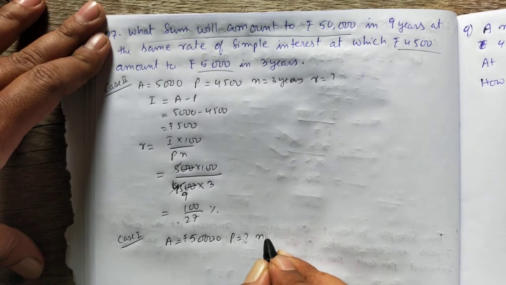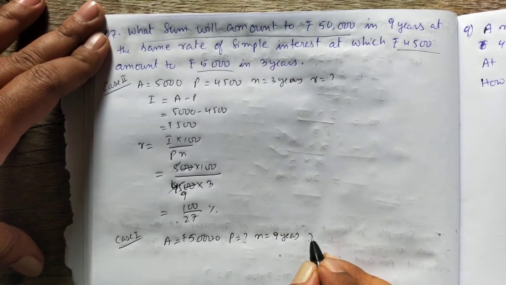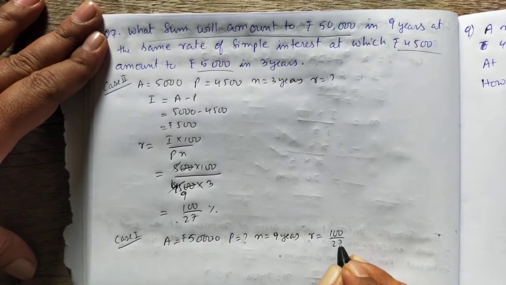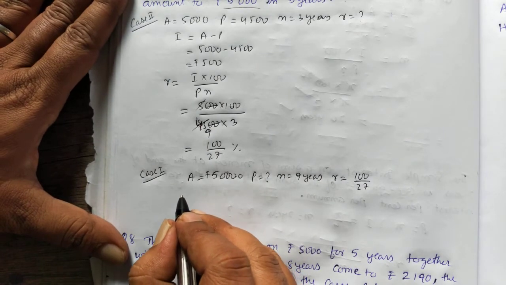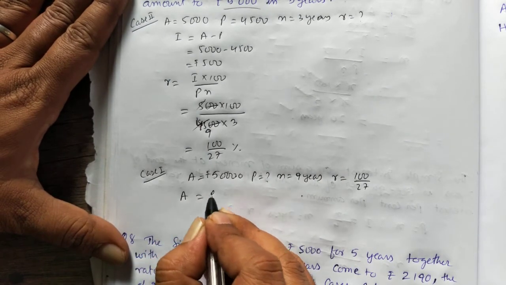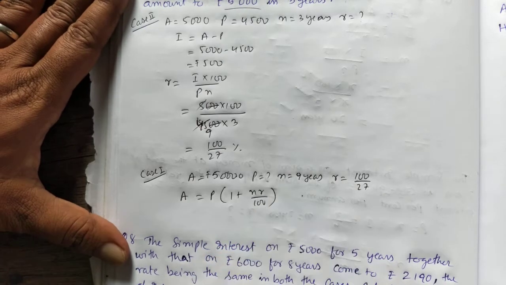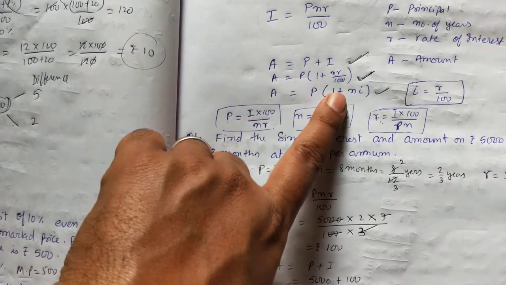In 9 years, N is 9 years, at the same rate, rate is 100 by 27. So use the formula: A equal to P, 1 plus NR by 100. We're using this formula. A equal to P bracket 1 plus NR by 100.